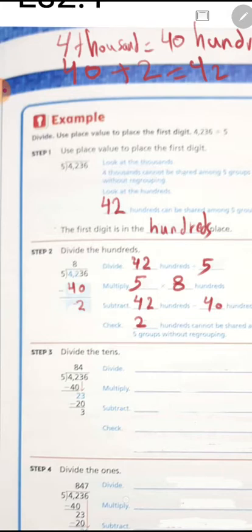Now, step 3, I will continue the division right here. So what I have to do is take the 3 and put it next to the 2.